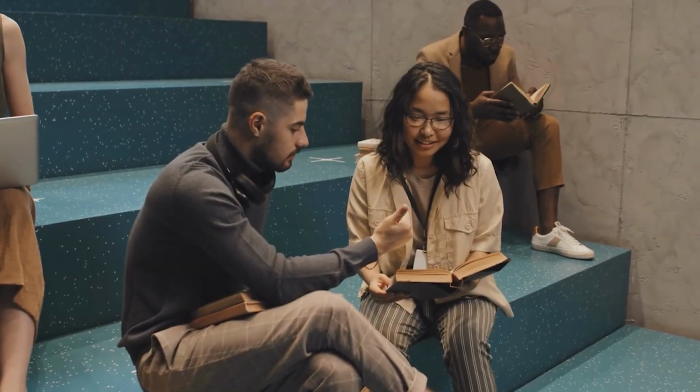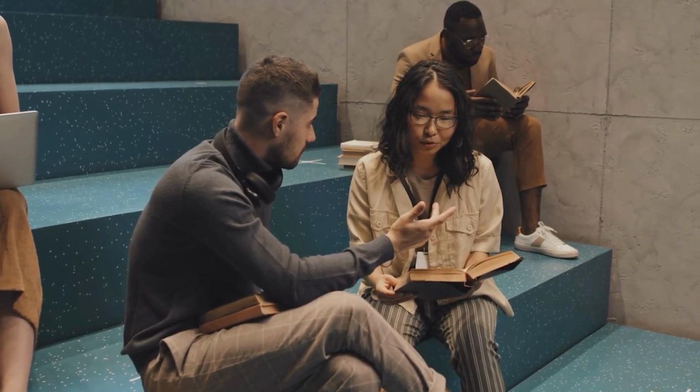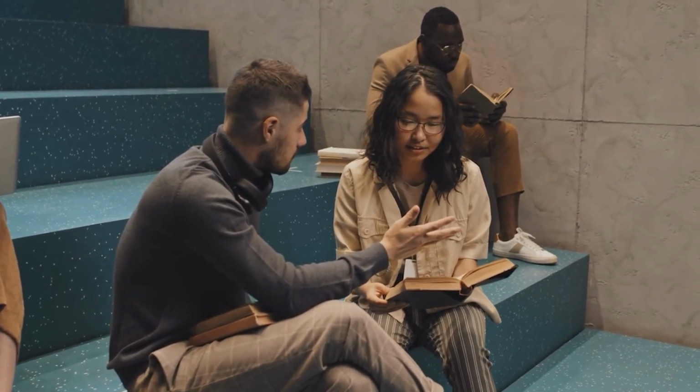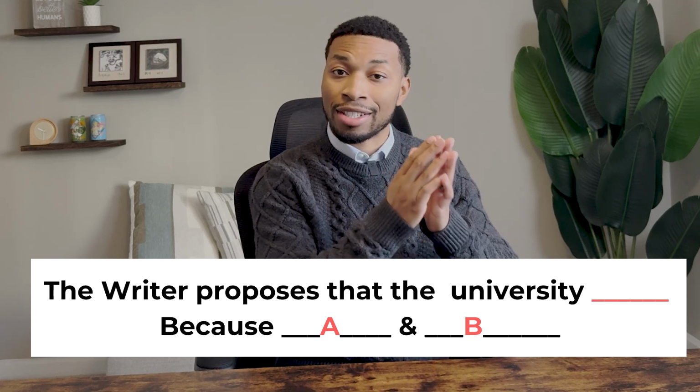The thing is, in the lecture, you're also going to have 2 students that are talking. So for the reading passage, we're not going to mention the student, we're going to call him the writer, because he is someone that's writing to the university. All right, so that's the second introduction possibility that we have. The writer proposes that the university do something because A and B. So really, those are the only 2 choices that you have to think about when you're doing task 2 of the TOEFL speaking section.